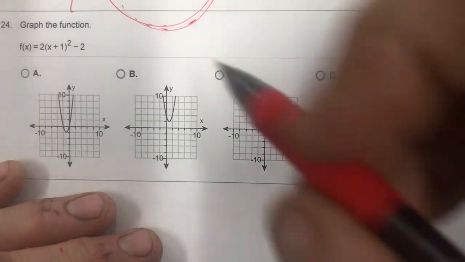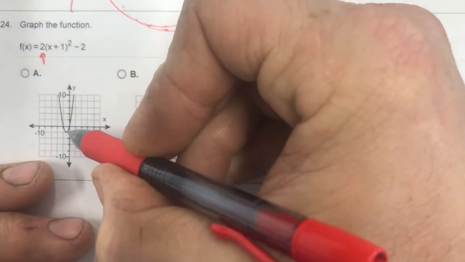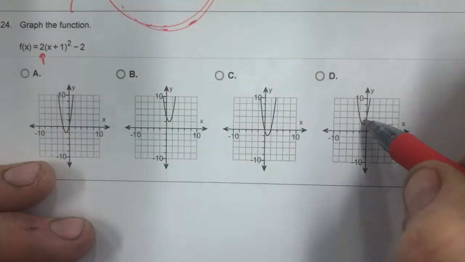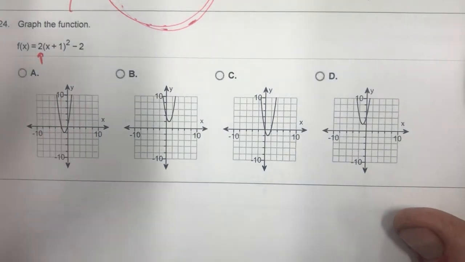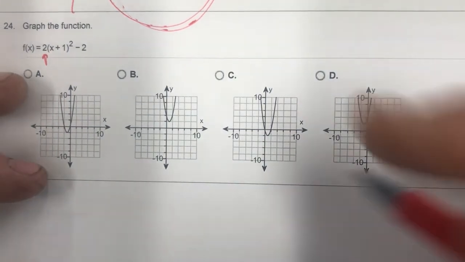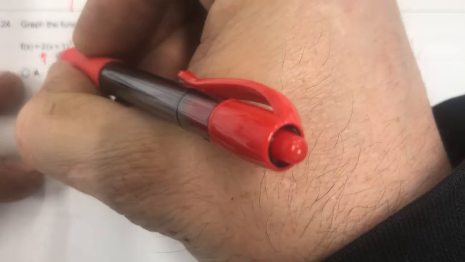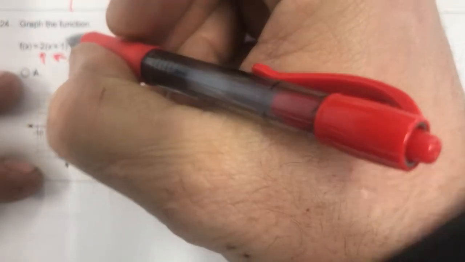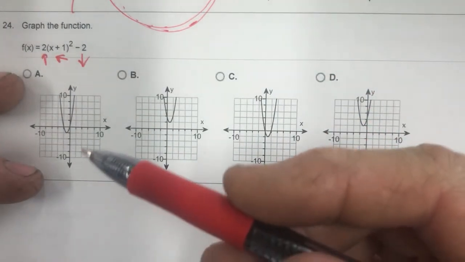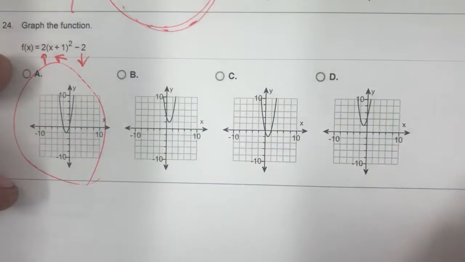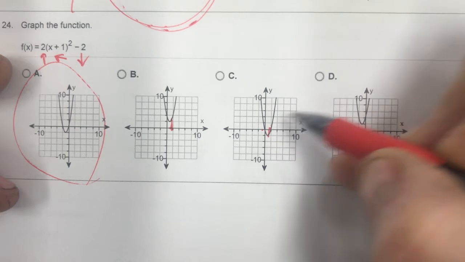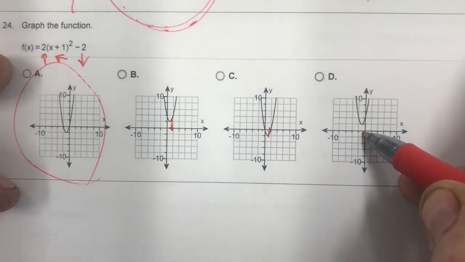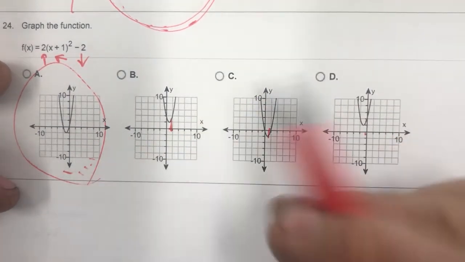Okay. All right, so we got us a stretch of 2, which means when I go over 1, it goes up 2. I think all these have stretch 2. They all look like the same kind of stretch. Now this plus 1 is going to go this way 1, and then the minus 2 is going to go down 2. So I need to go to the left 1 and down 2. I think it's this one. Yeah, this went to the right 1 up 2, right 1 down 2, and then left 1 but up 2. So there it is right there.